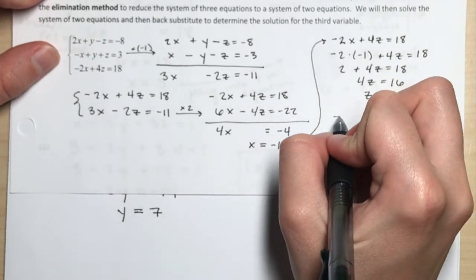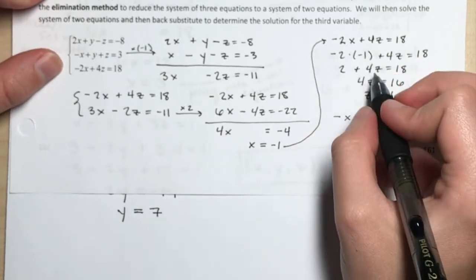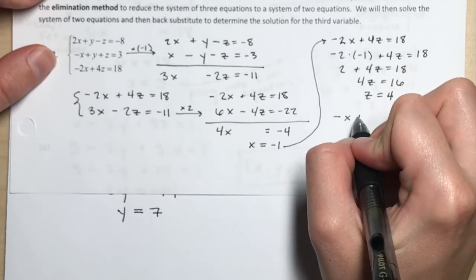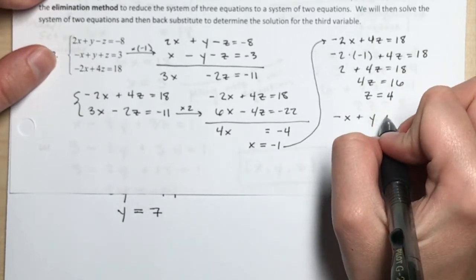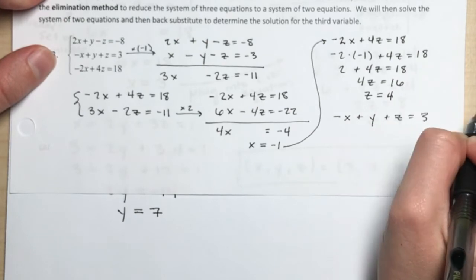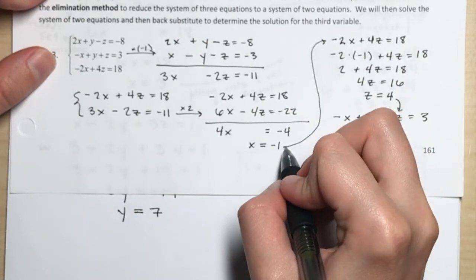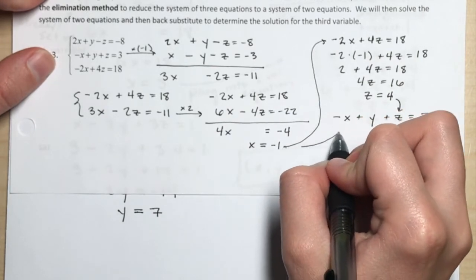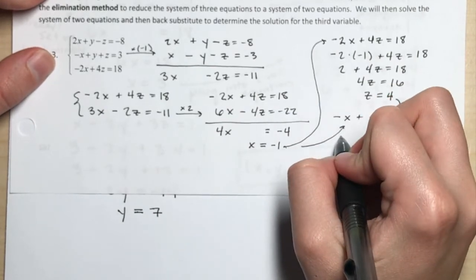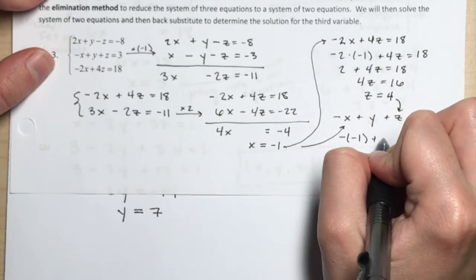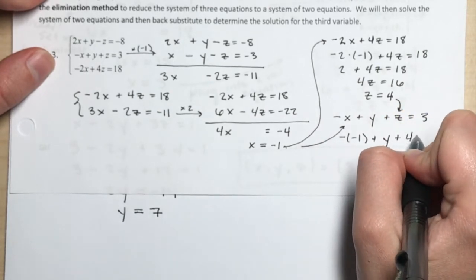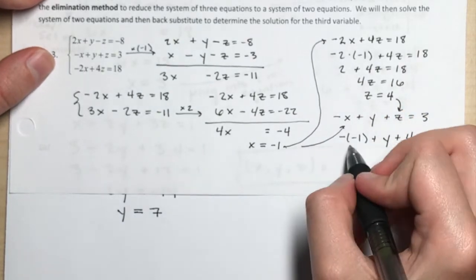So I'm going to use this one. So negative x plus y plus z equals 3. We want this guy to come in here. We want this guy to come in here. We've got negative 1 plus y plus 4 equals 3.